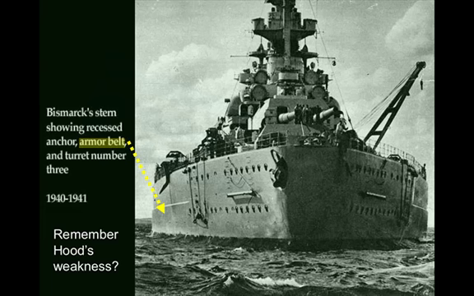Okay, so this picture is good because it illustrates the armor plate that Bismarck had on her hull. This is something that HMS Hood did not have.